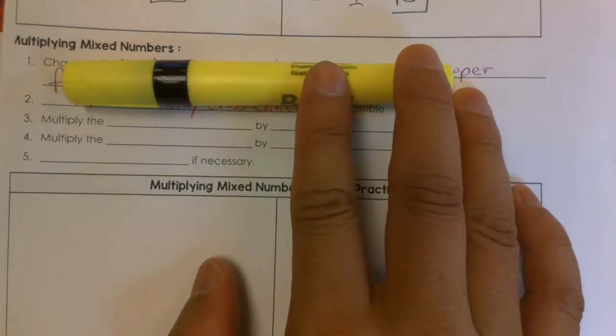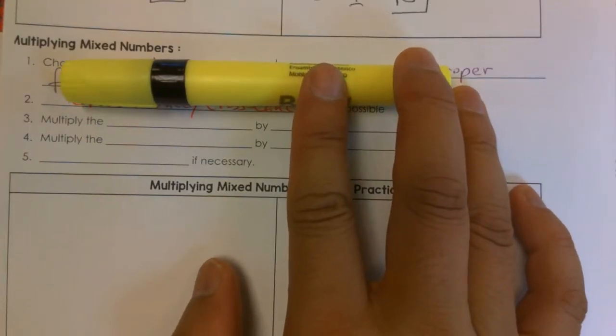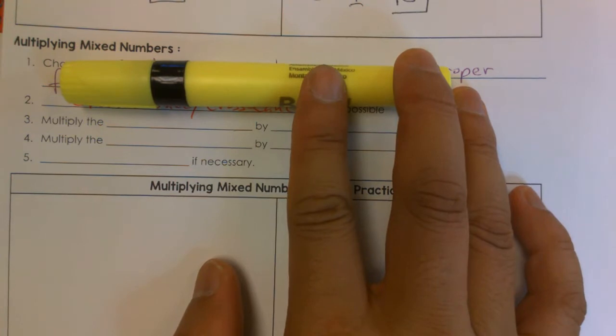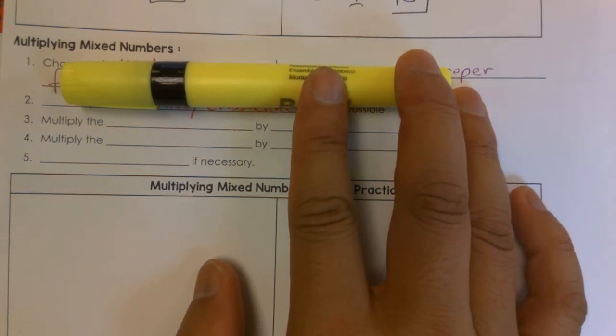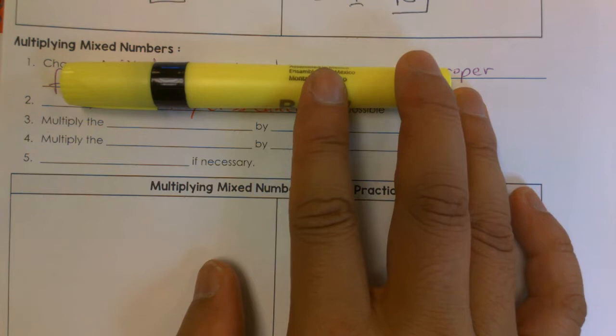So now that we looked at multiplying fractions, what happens when we're introducing mixed numbers in the multiplication of fractions? It's pretty much the same procedure. We have an extra added step at the beginning, which is to convert all mixed numbers into an improper fraction form. So then we can multiply it out.